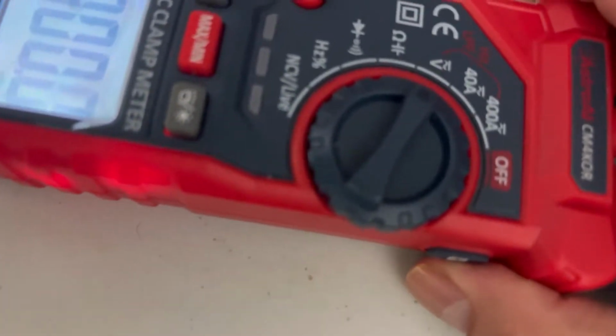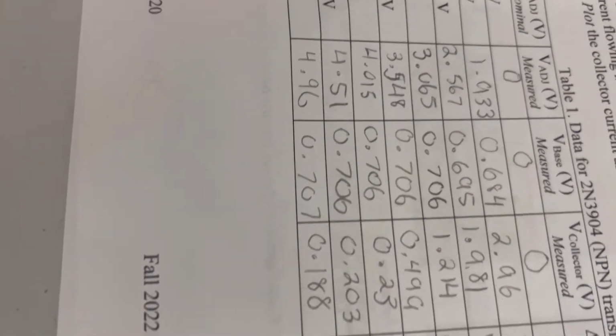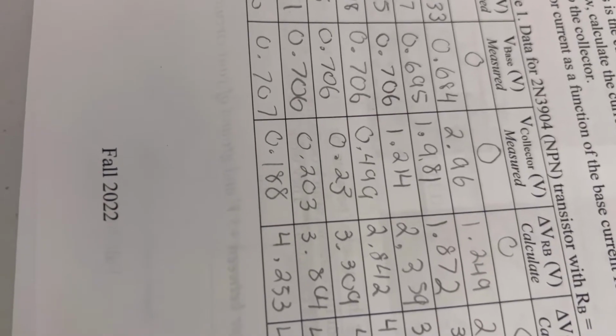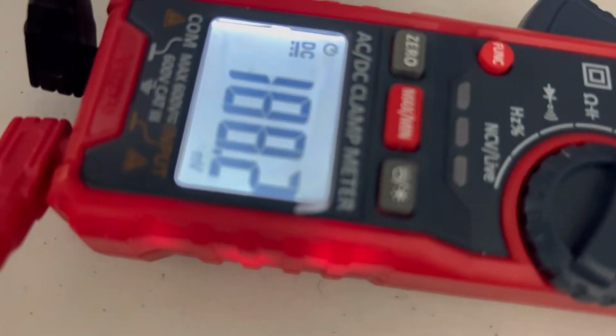Now we're going to measure the voltage between base and ground. This is about 0.711, around 0.7. Now we're going to measure between the collector and ground. This is around 188.2 millivolts, so around 0.188 volts.